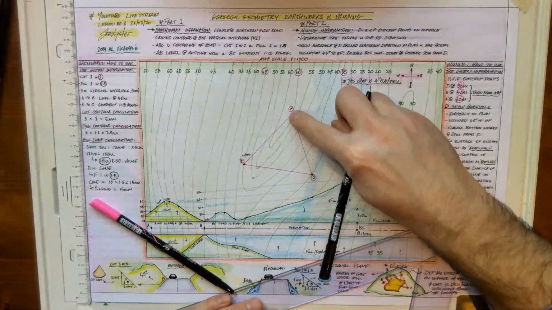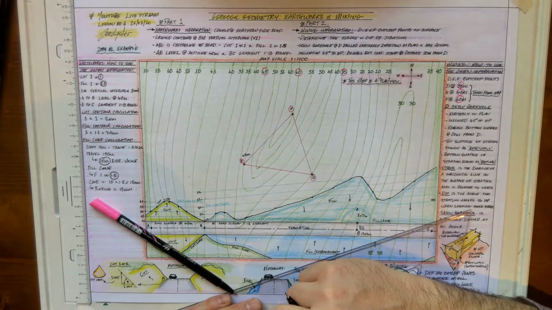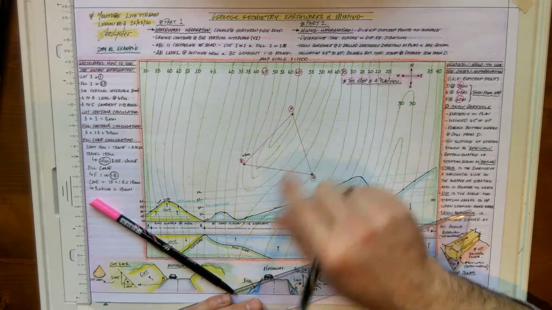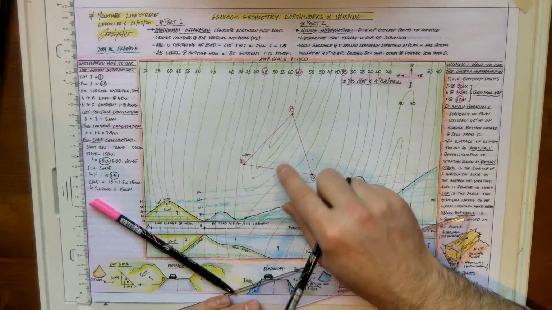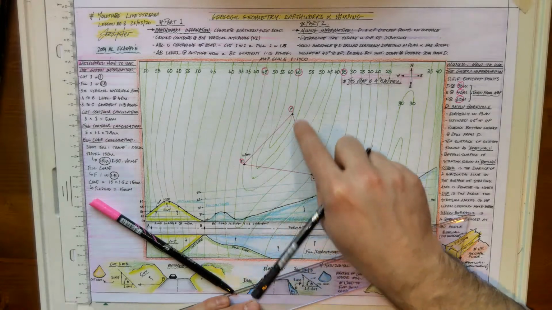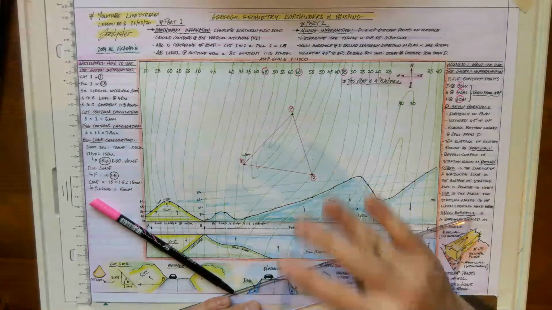What I want to do is, on this line here, find a point that's 45 meters off the ground as well. Because if I have 2 points at 45 meters, what would that give me? It would give me the true length of a level line on the surface of this triangle. Okay? That's what I want to find.